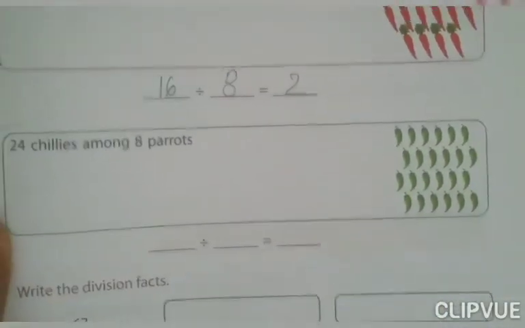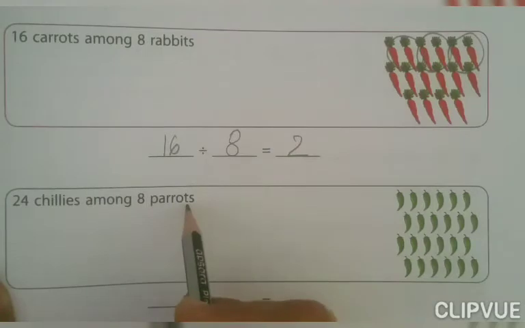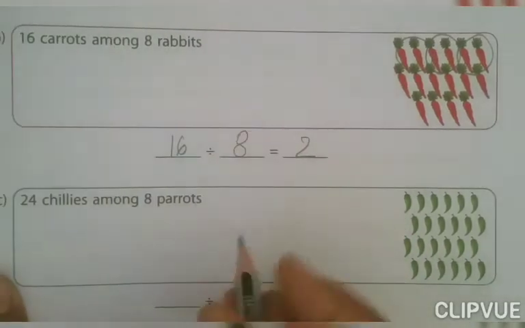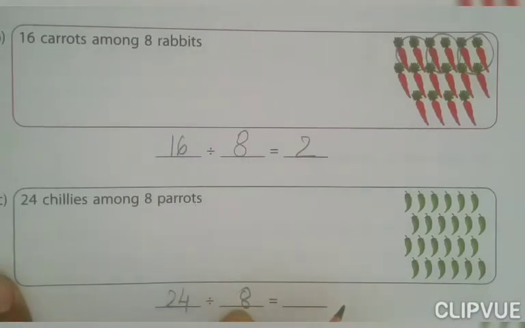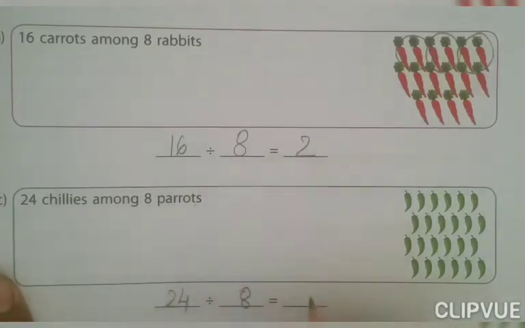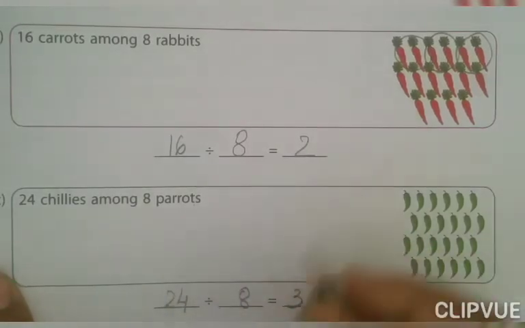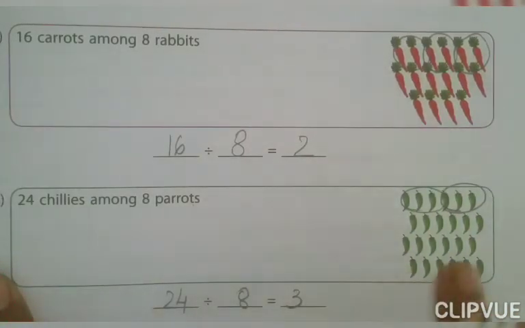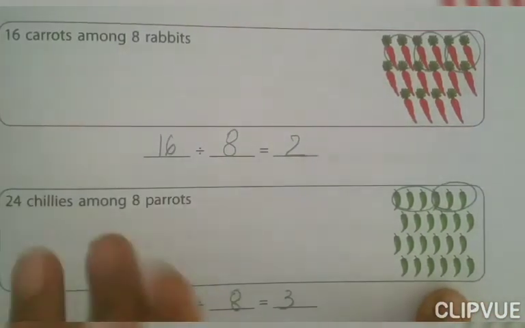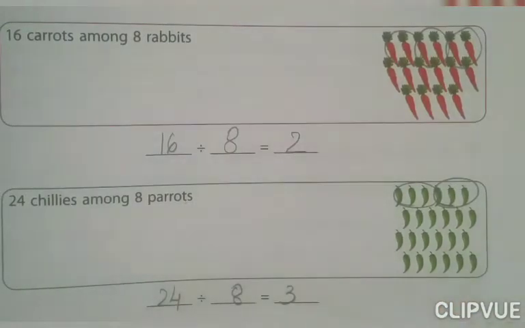Now the next, 24 chilies among 8 parrots. पैरट यहाँ पे जो है वो 8 है और जो टोटल चिलीज है वो 24 है. यू नो दैट द टेबल, in the table of 8 the 24 is at 3, means the answer is 3, means each parrot gets 3 chilies. Okay, and then after that you don't have any chili with you.